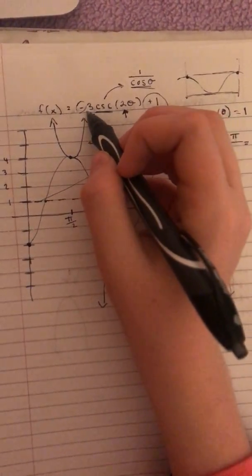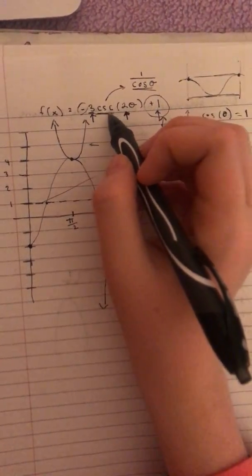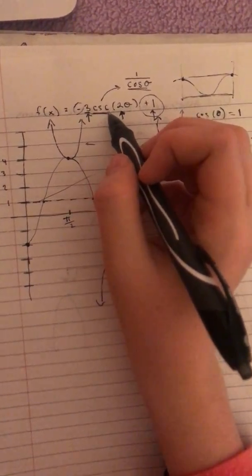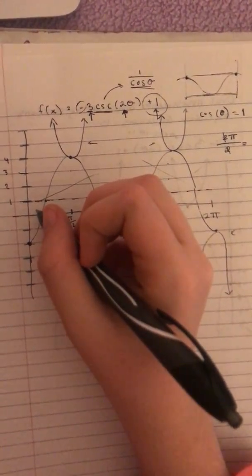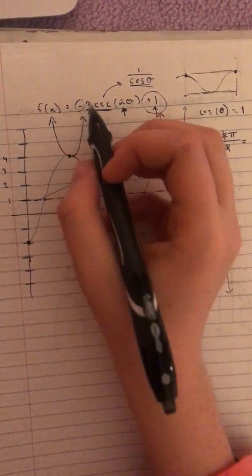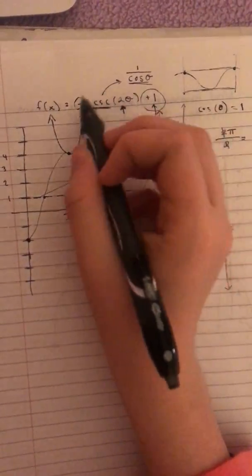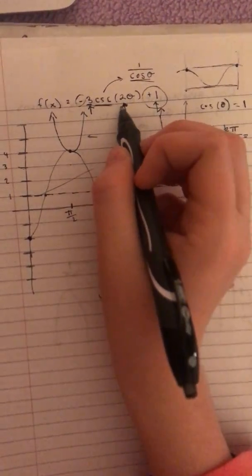However, we also have to keep in mind this 3 is affecting our graph here, so the amplitude is being multiplied by this.